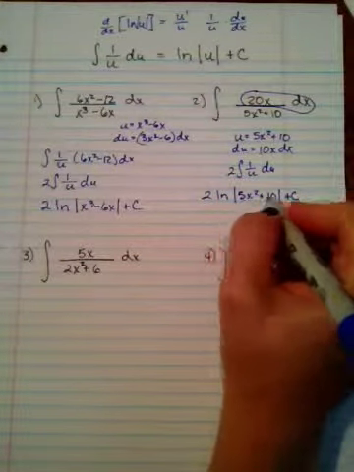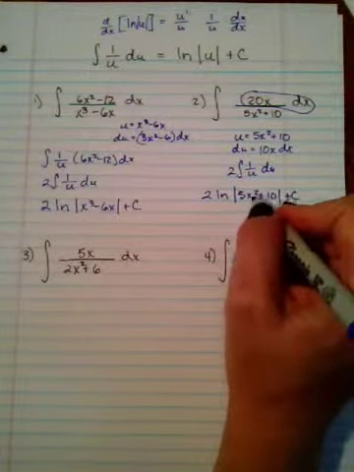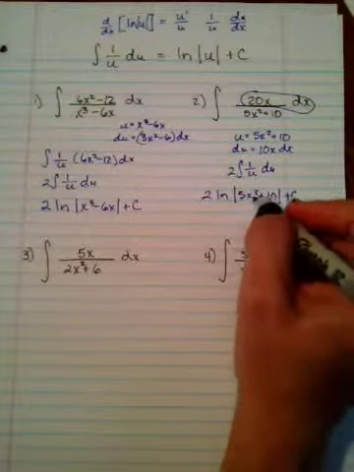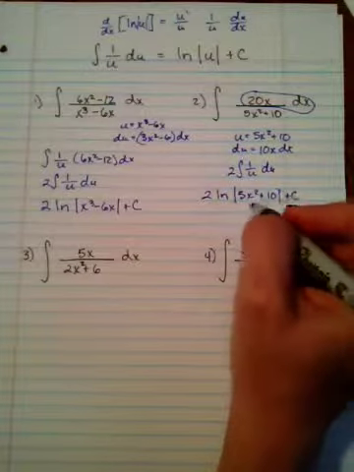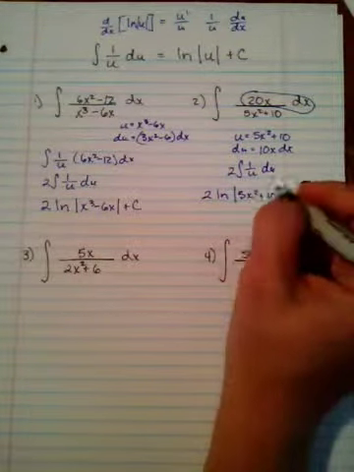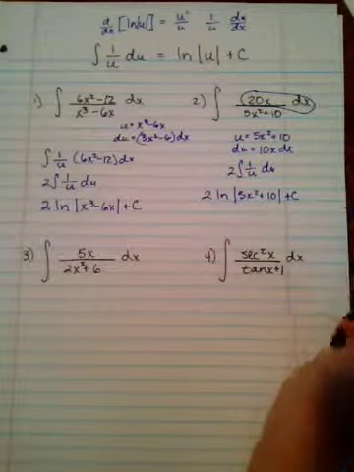Now this one doesn't need the absolute value, because if I plug a negative number in for x, 5x squared plus 10 will be positive. If I plug in a 0, it's still positive. If I plug in a positive number, it stays positive. So it's fine like it is, or you could just have parentheses instead of the absolute value.